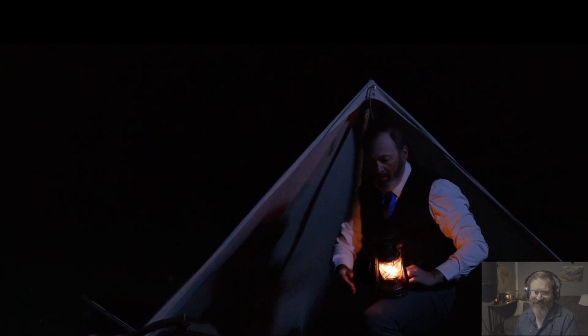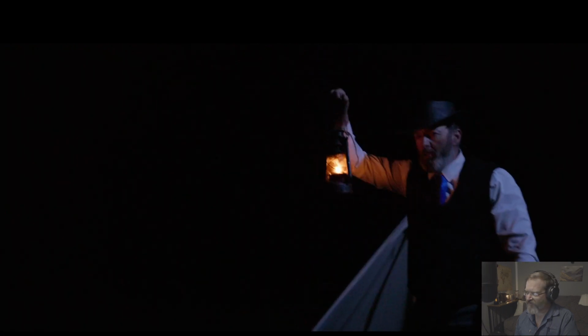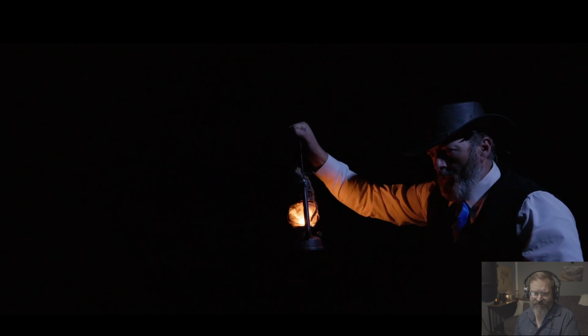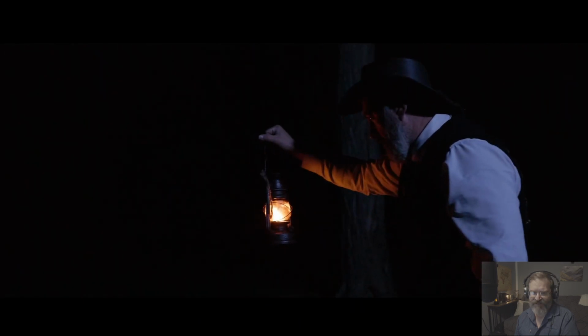Look at him light that lantern. It looks real, doesn't it? All the little Foley helping sell the metal clanks. It's actually just a little cheap plastic lantern. I love this contrast of the moonlight and the lantern there, the highlights.